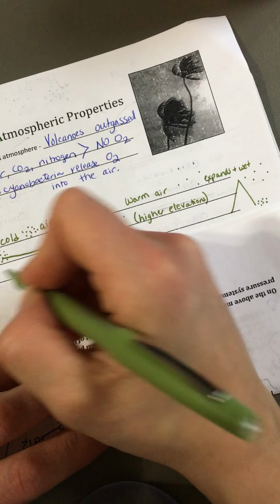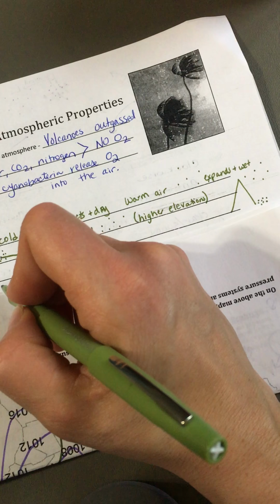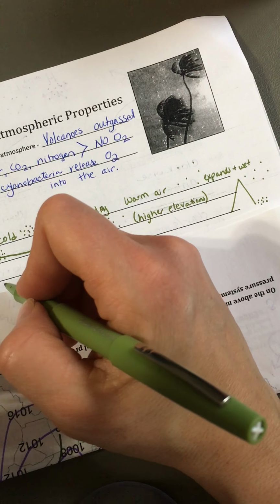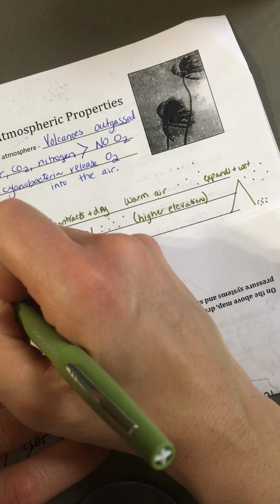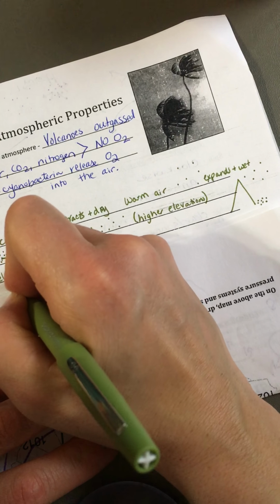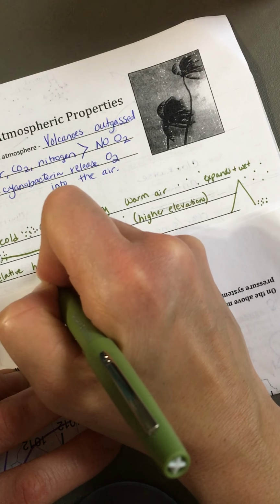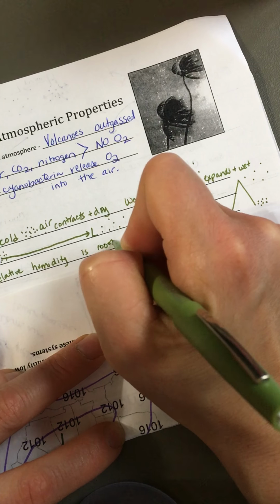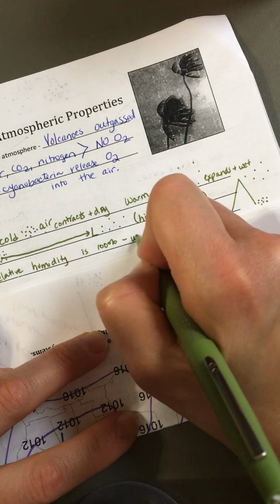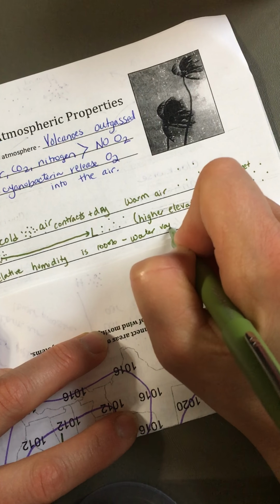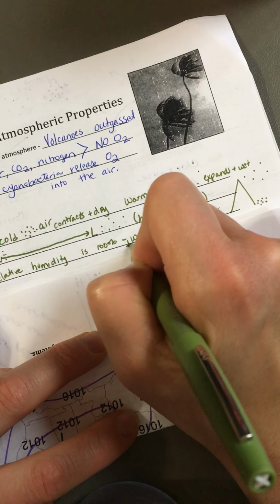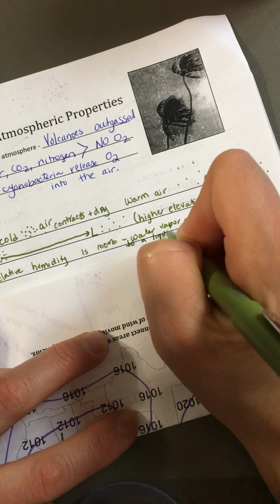And then the last one, humidity. Remember, humidity is the amount of moisture in an air parcel. And when relative humidity is 100%, water vapor condenses to a liquid.